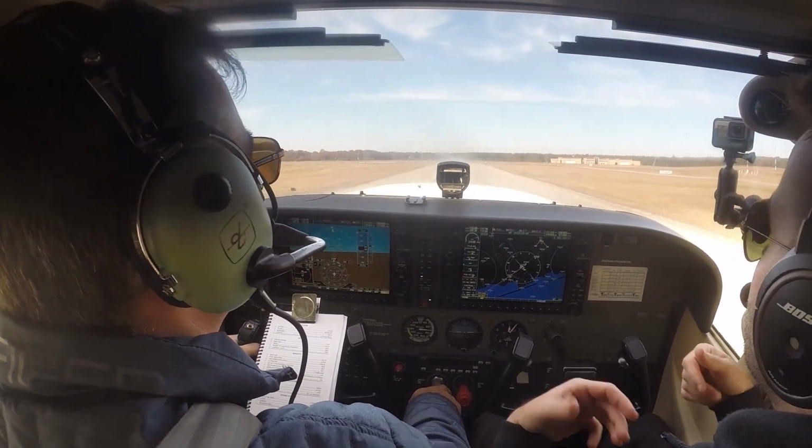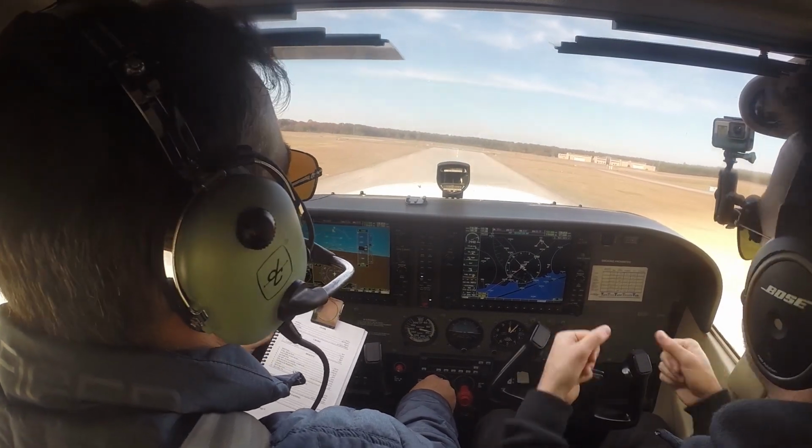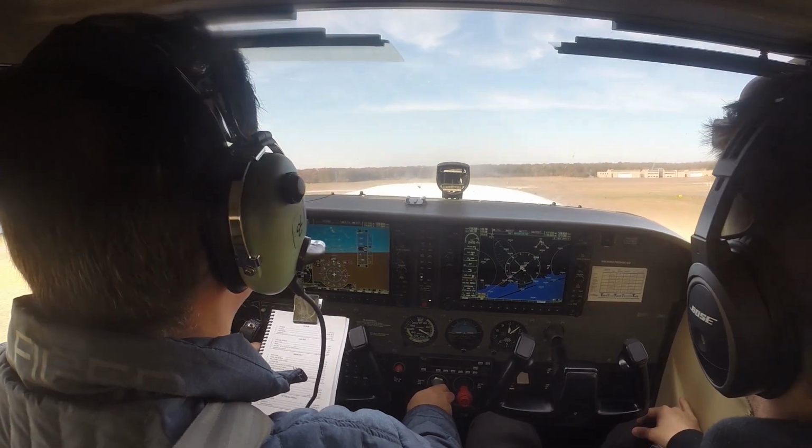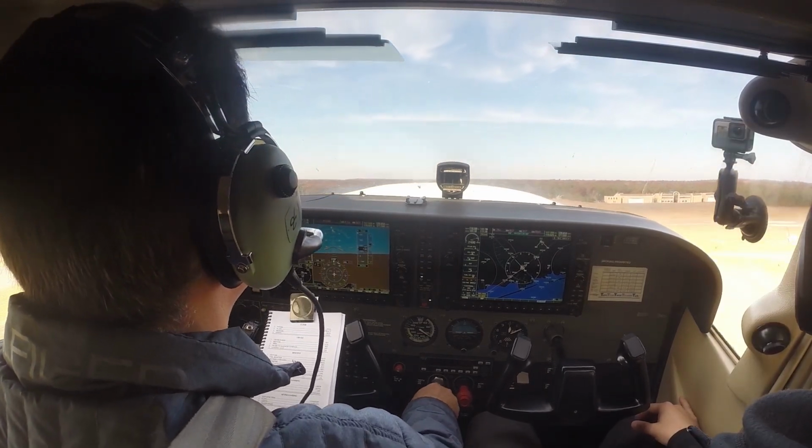So once you land, you can kind of keep that nose wheel off the ground. You don't have to shove the nose onto the ground. Okay. It'll just keep bumping it. It's a lot easier to get a prop strike if you do that.